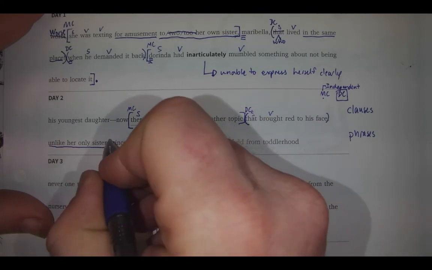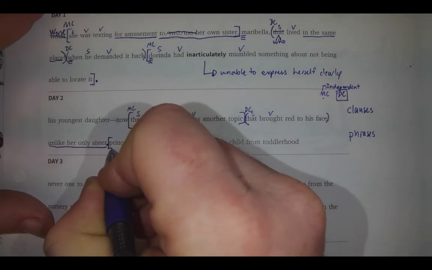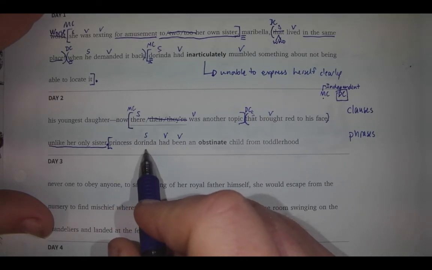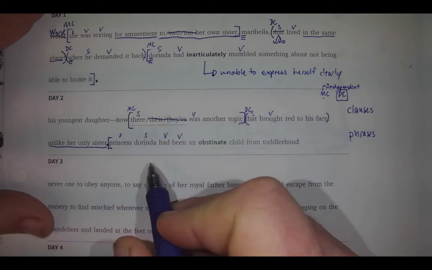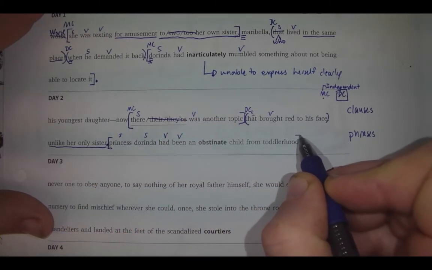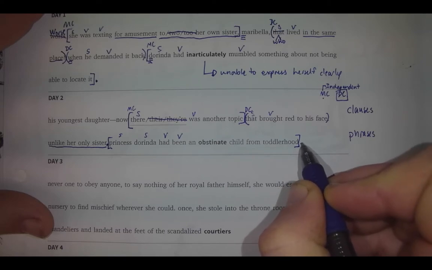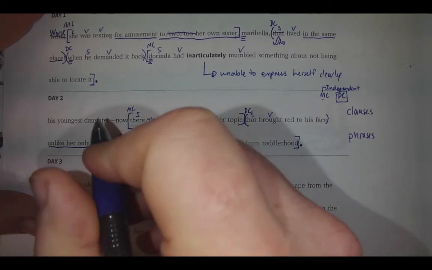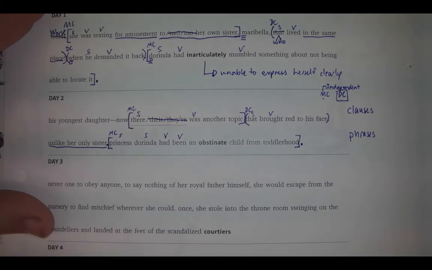And so this is going to be the start of the main clause. Princess Dorinda had been an obstinate, so this is really the subject too, because that's part of her name, had been an obstinate child from toddlerhood. So I'll put that there, and I'll add a period here as well. So that's another main clause for this sentence. No dependent clause in that one.